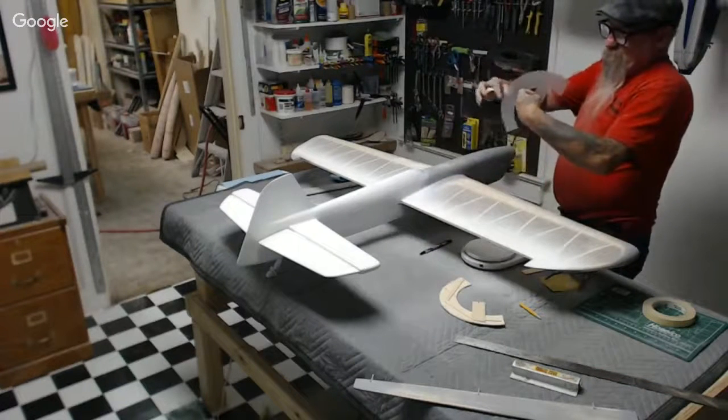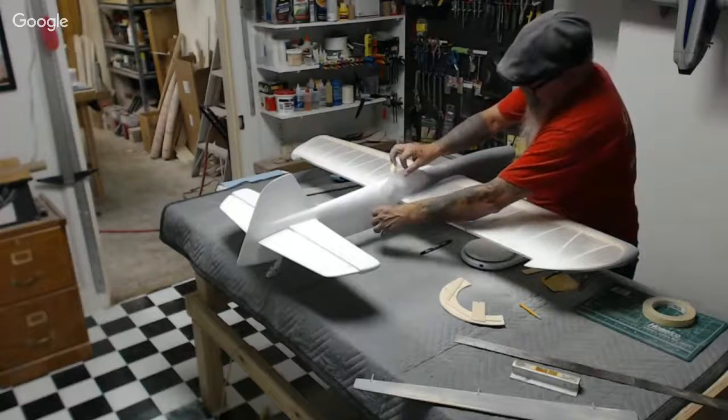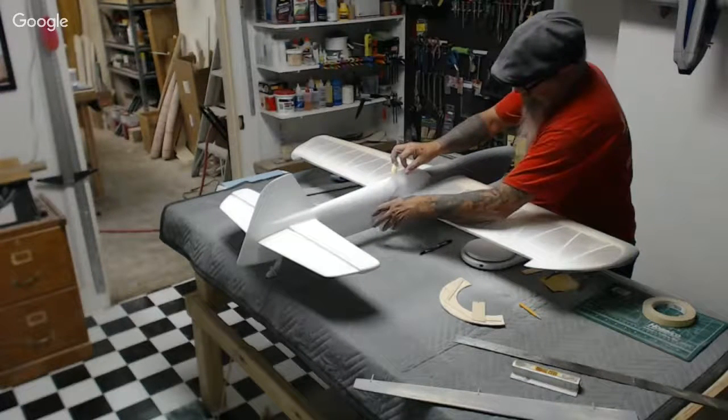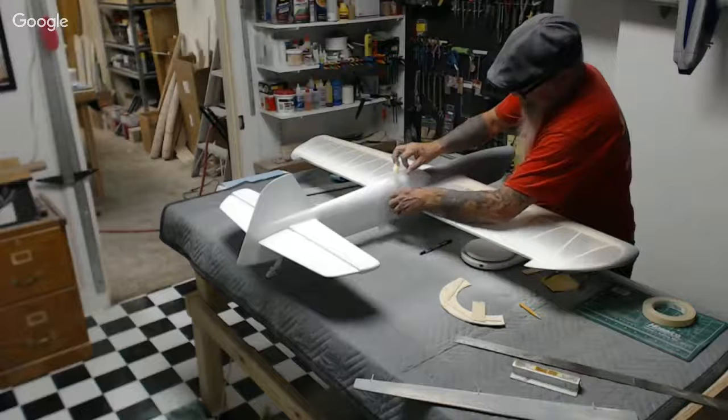So plug this in here, run it up to the trailing edge, put it on the wing.